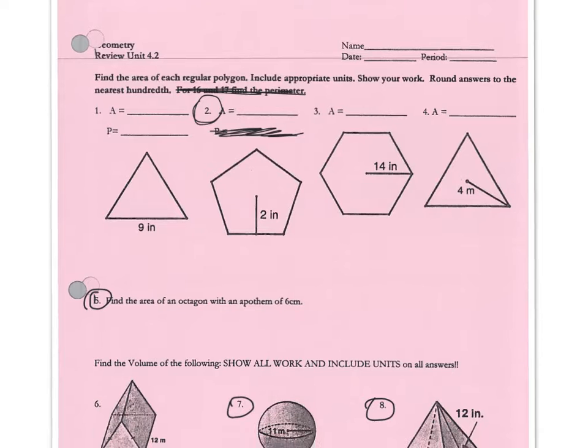Find the area of each regular polygon, include the appropriate units, show your work, round your answers to the nearest hundredth. So we're given this shape, so we need to find the area of this polygon. I'm going to give myself some room to work here. Okay, well the first thing we know we're given is we have the apothem here, which is 2 inches.